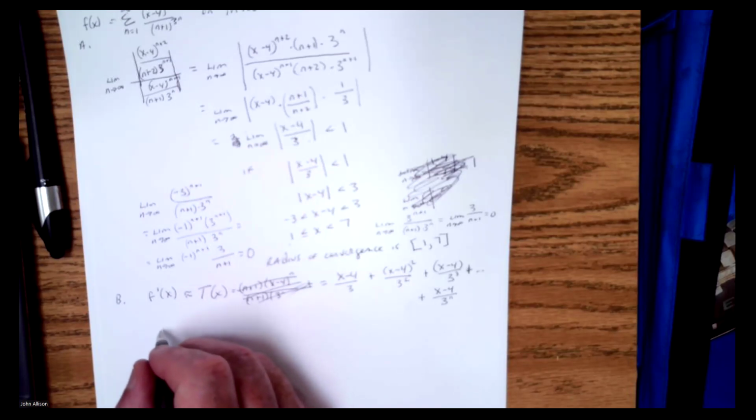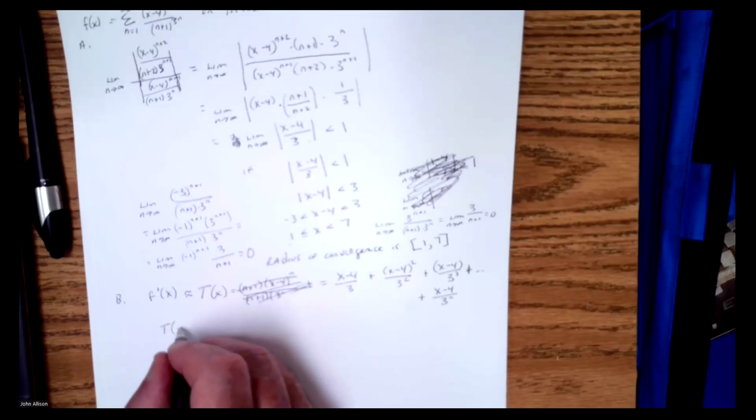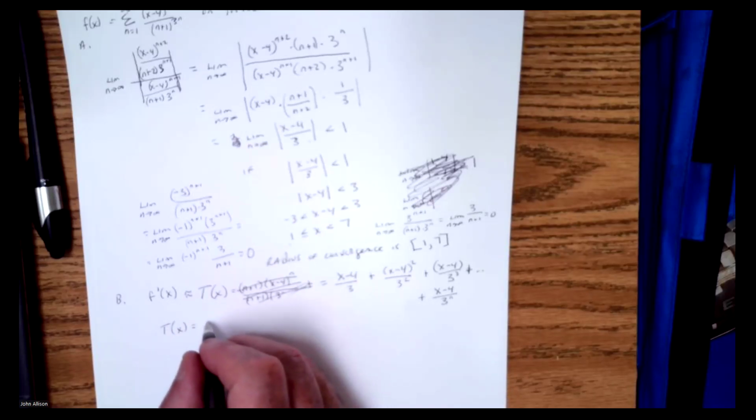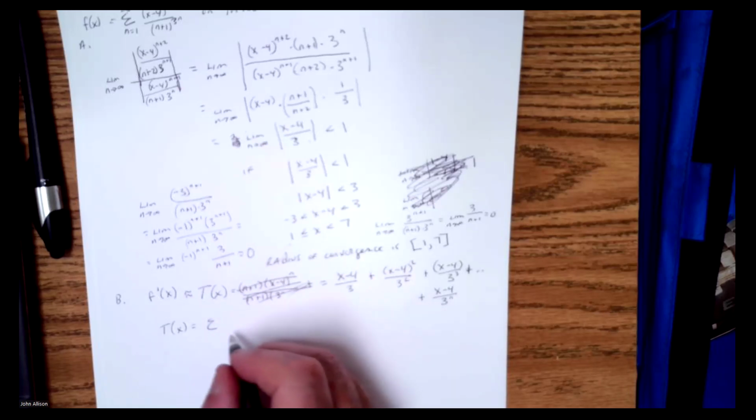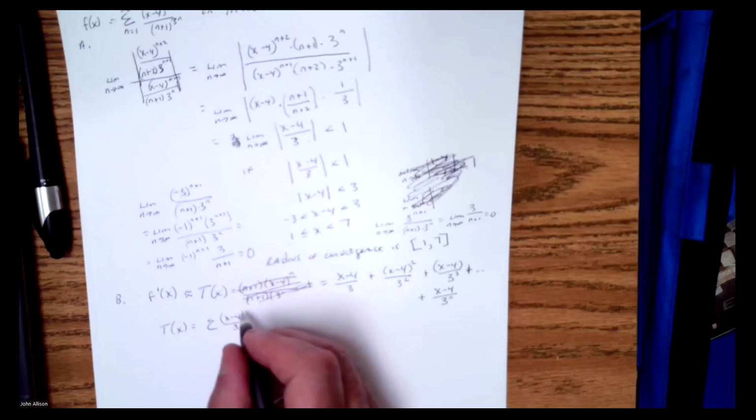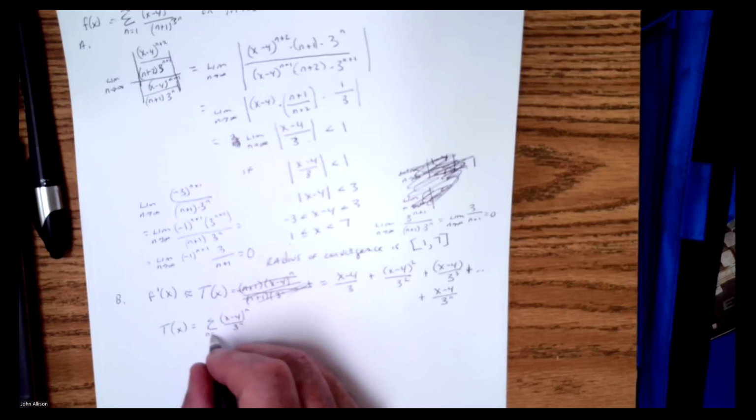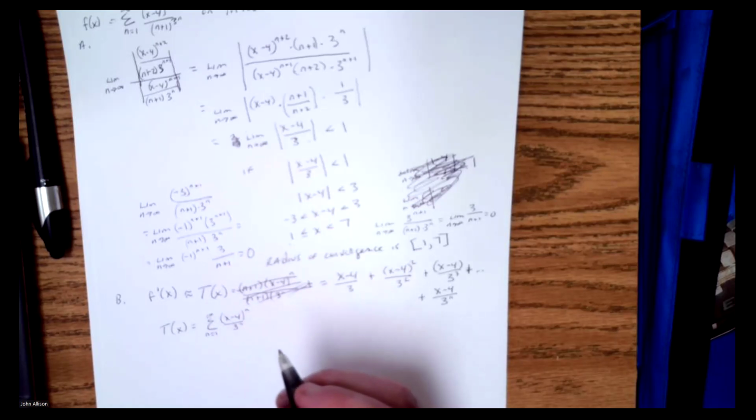So this is a geometric series, which means that f prime of x equals the sum of x minus 4 over 3 to the n from n equals 1 to infinity.